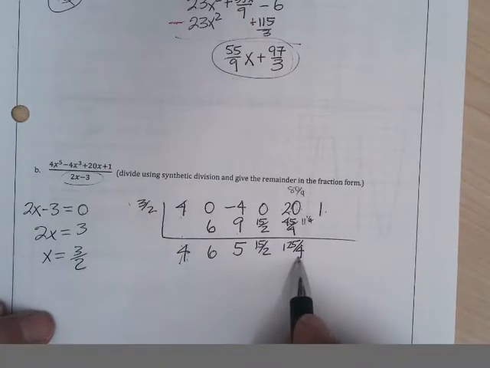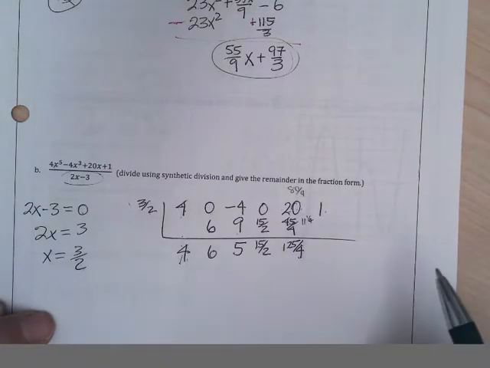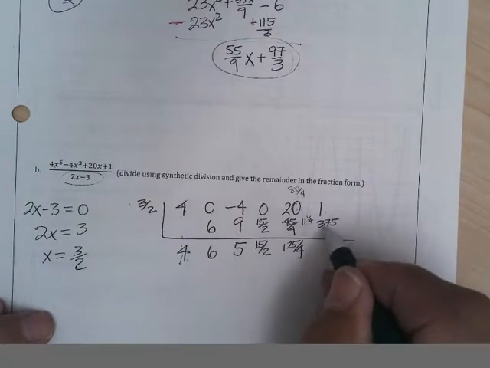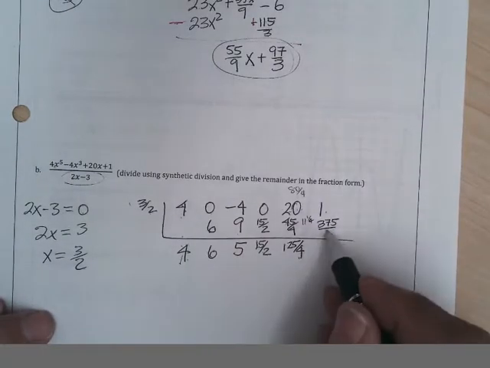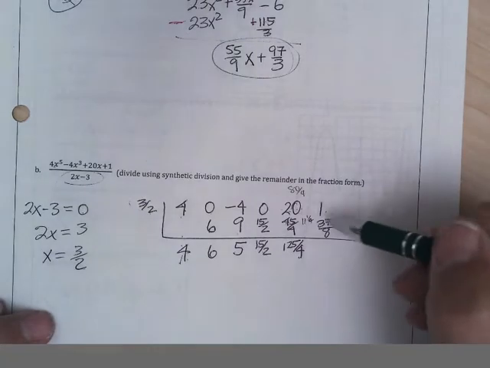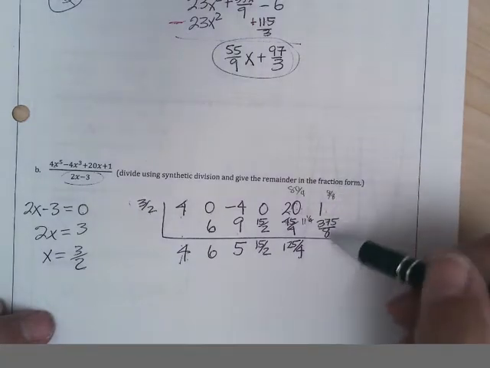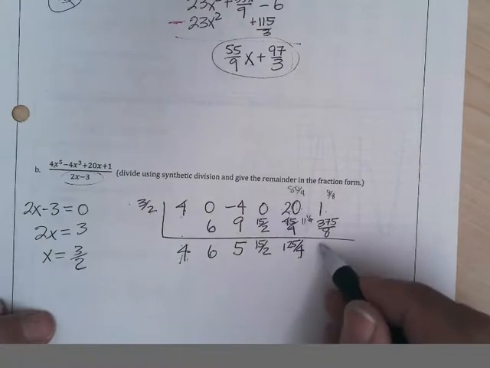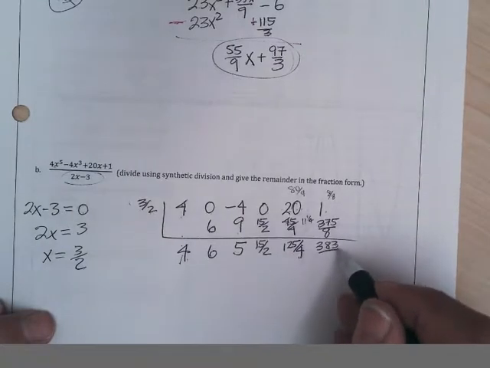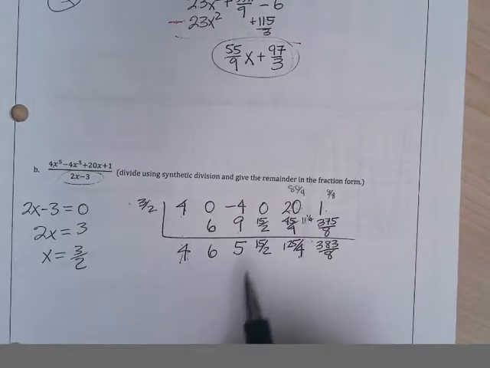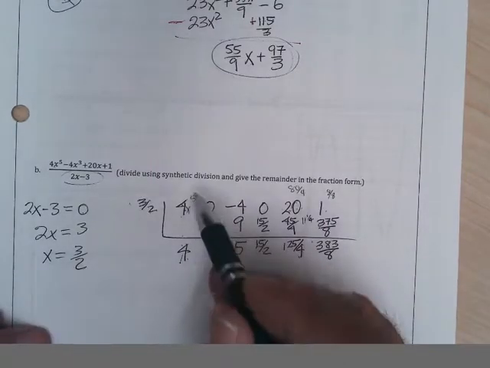Multiply. 125 times 3. 125, 250, 375 over 2 times 4, 8. And then I got to add 1, which is 8 eighths to 375 eighths, and I get 383 eighths.